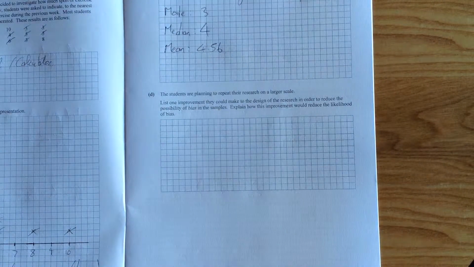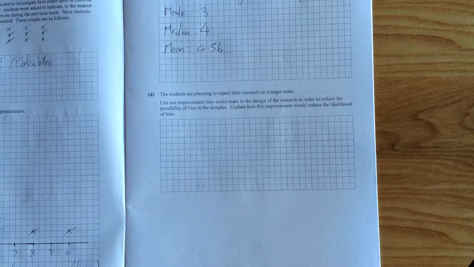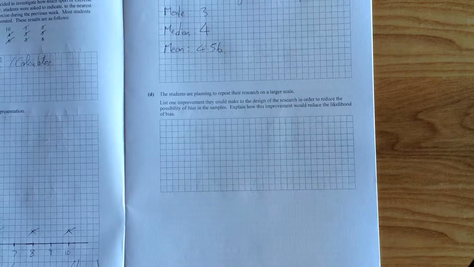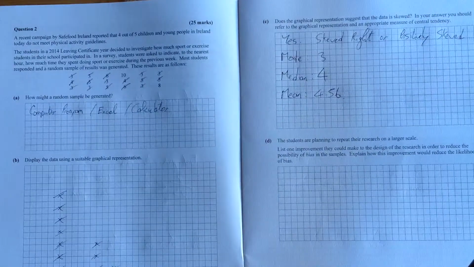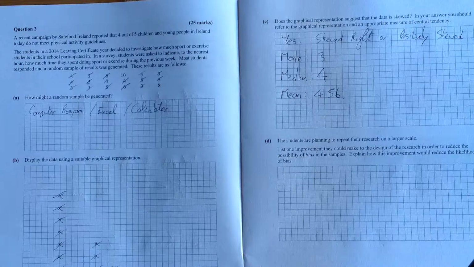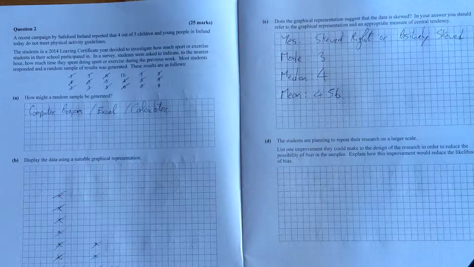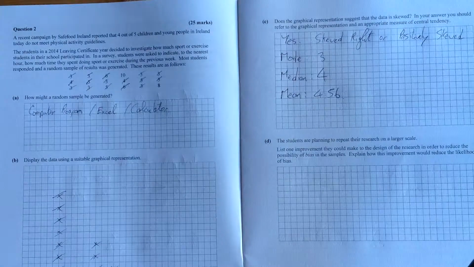Okay? And the last question then, the students are planning to repeat their research on a larger scale. List one improvement they can make to the design of the research in order to reduce the possibility of bias in the samples. Explain how this improvement would reduce the likelihood of bias. Okay? So to do this, go back to what the question was saying. It says that the students in a 2014 Leaving Cert year decided to investigate how much sport or exercise students in their school participated in. So a Leaving Cert year did it in one school.